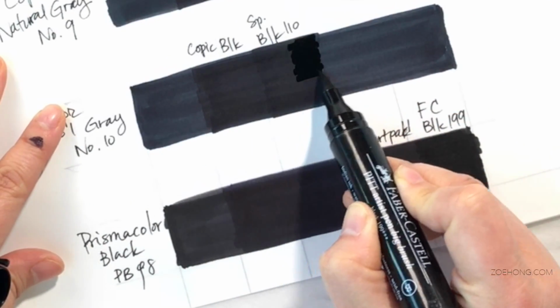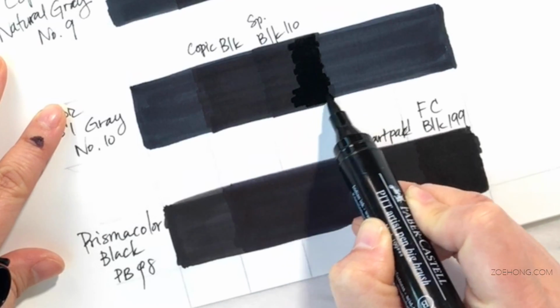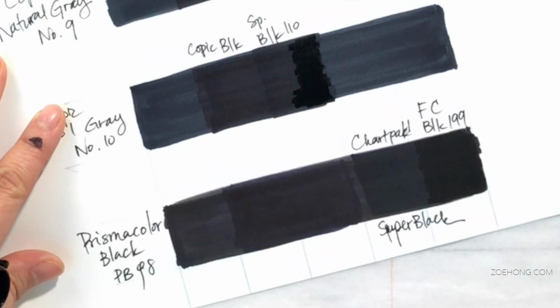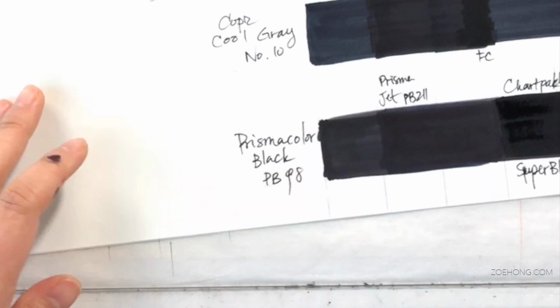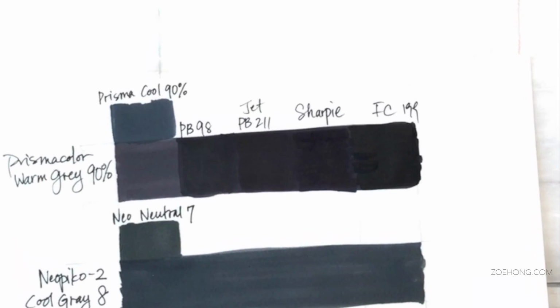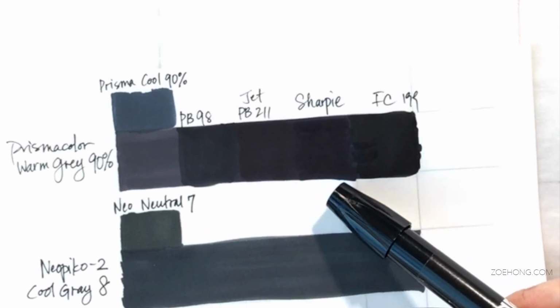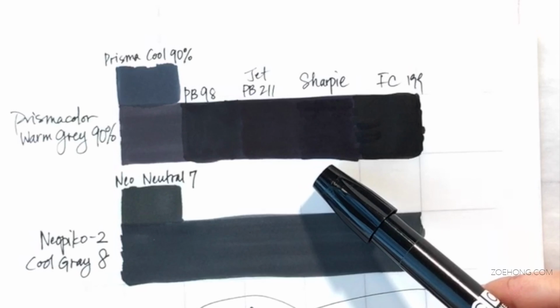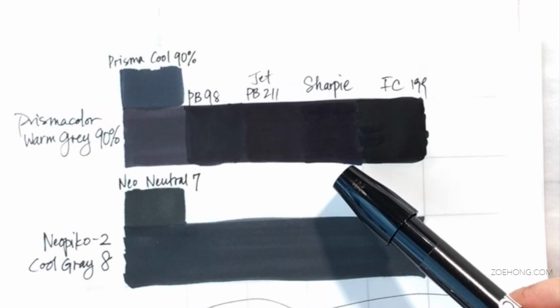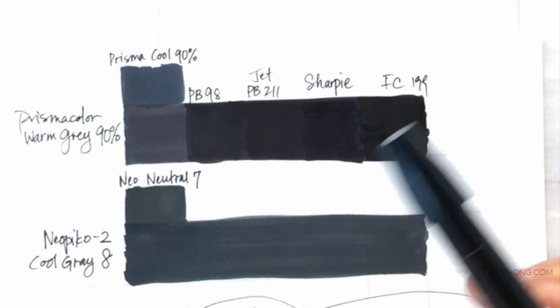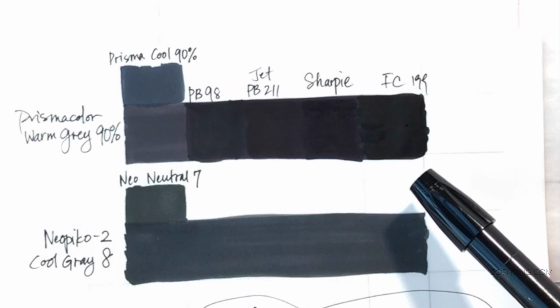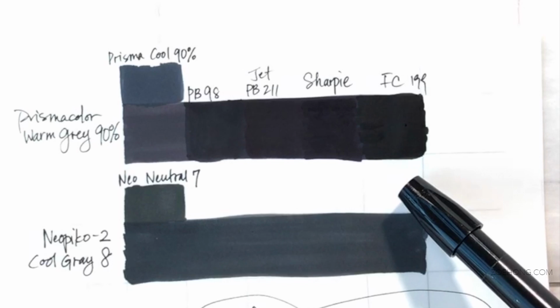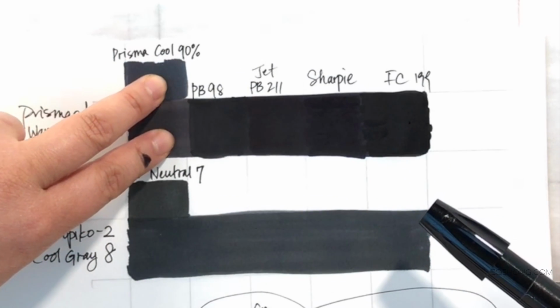This is layered on top of the Copic special black. Sorry, Copic, your black is not all that special. And here's the Faber-Castell black compared to the Sharpie, and yeah, there you can see a bit of a tone difference, but that Faber-Castell, it's so black it has no tone. It's just black.